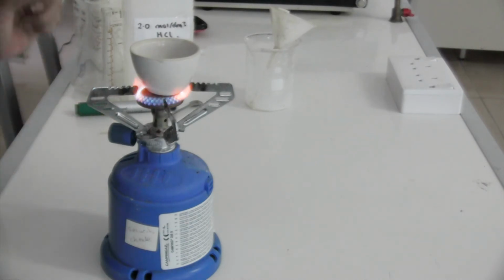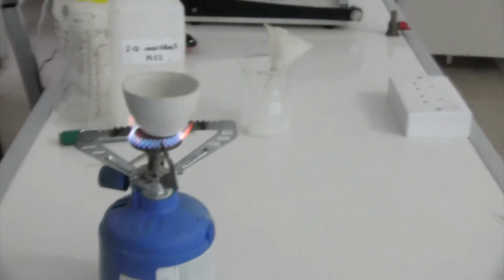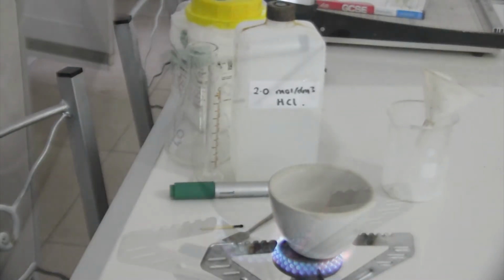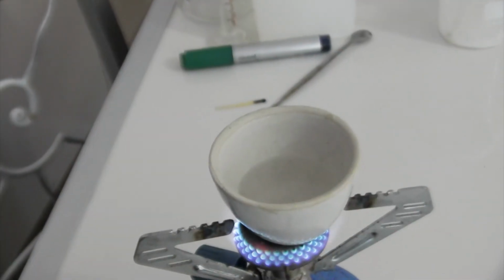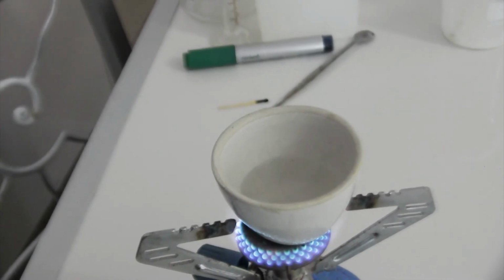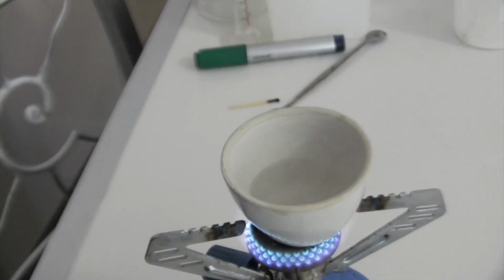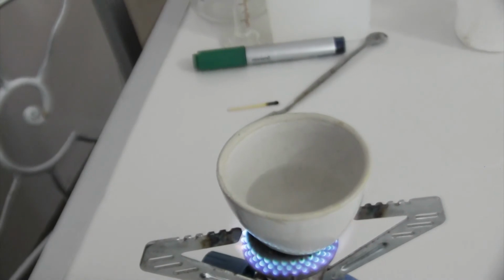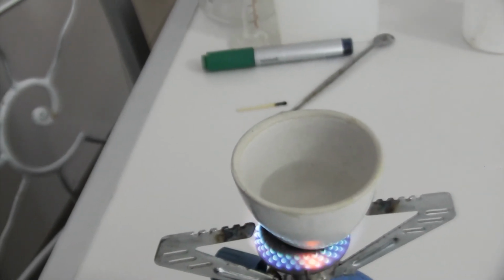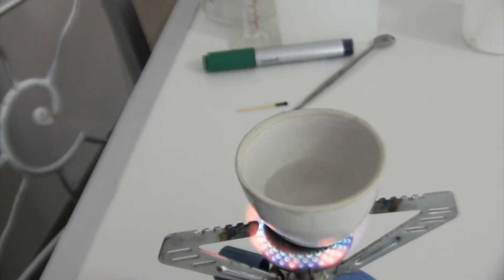I'm heating it up. If you want to have a closer look. So I'm heating up the crucible so that the water can evaporate from the solution, leaving behind the calcium chloride salt.